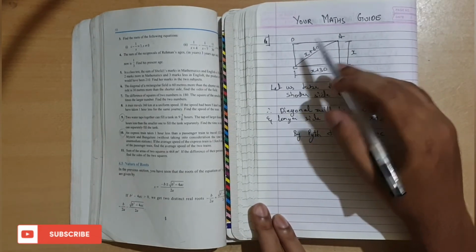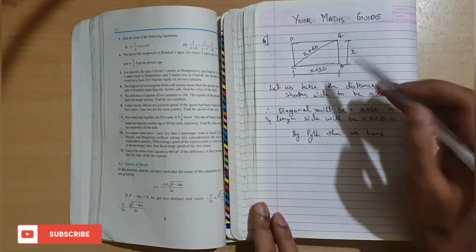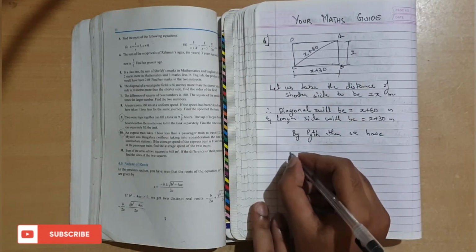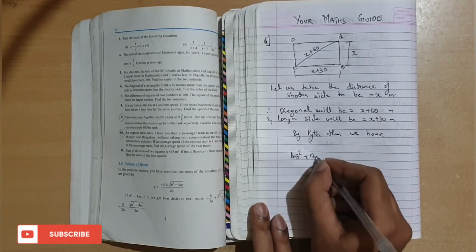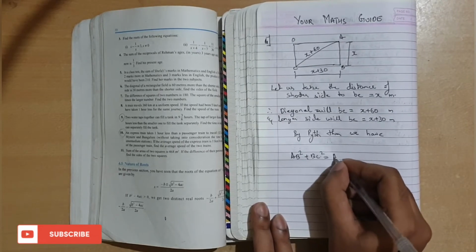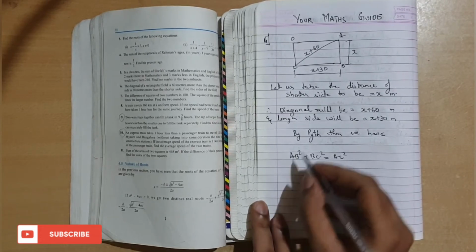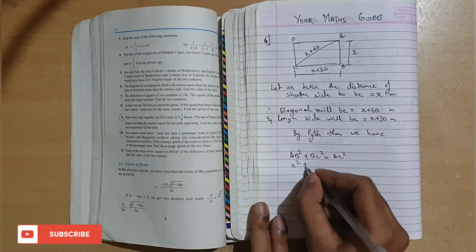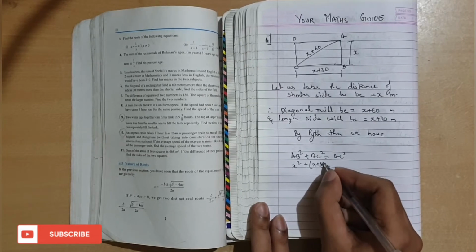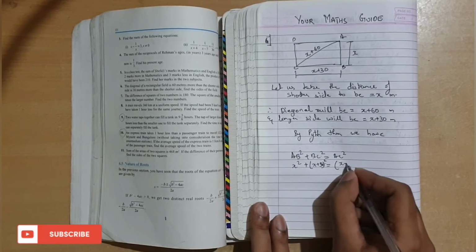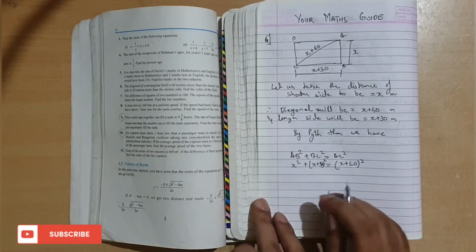Square of the diagonal is equal to the sum of squares of other two sides. So it will be AB square plus BC square is equal to AC square. So x square plus (x plus 30) the whole square is equal to (x plus 60) the whole square.